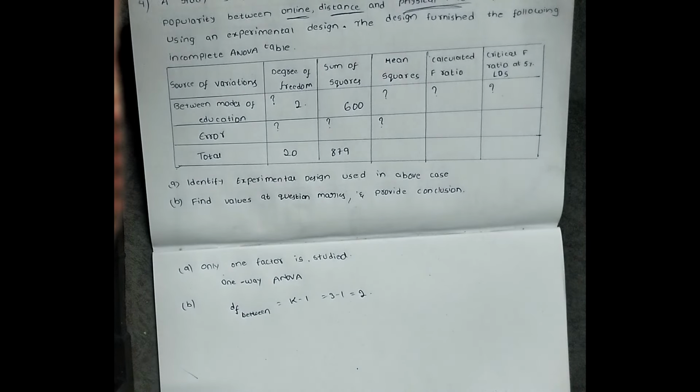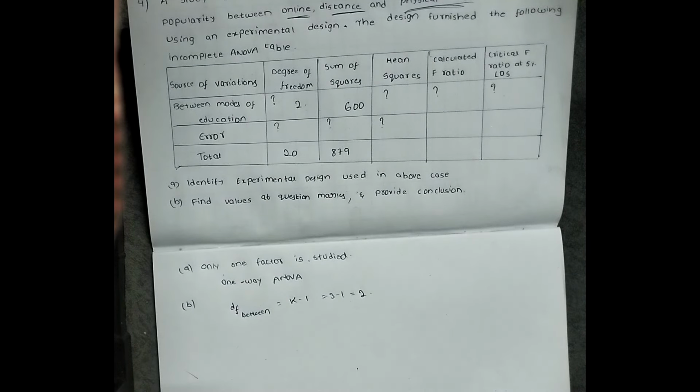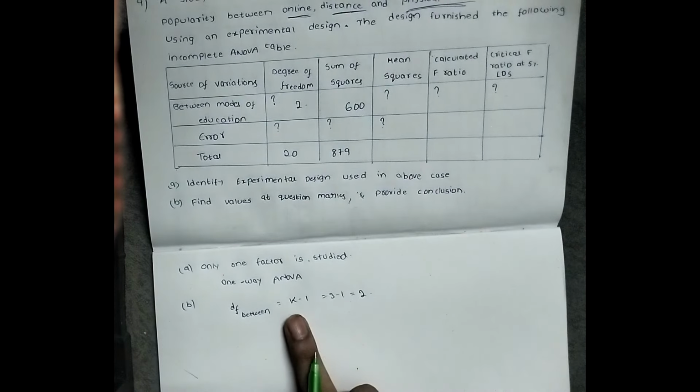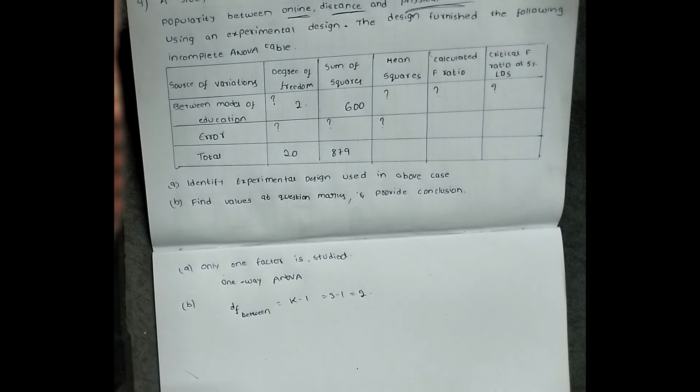How do we find this? A simple formula: for finding the degrees of freedom, we use k minus 1. How do we get k as 3? Here k is the number of groups or treatments being compared. How many groups are being compared? Online, distance and physical. So there are 3 modes, and the k value is 3. 3 minus 1 is equal to 2.